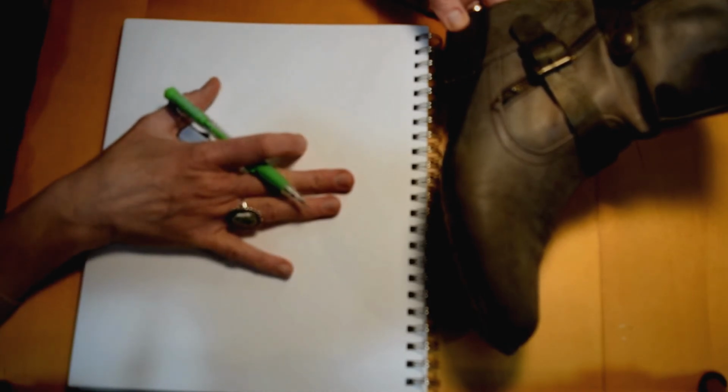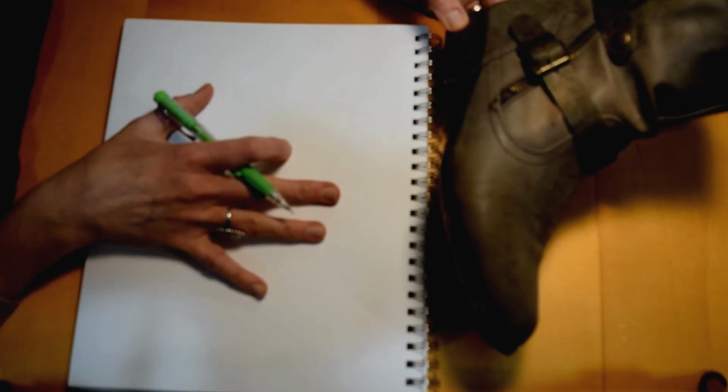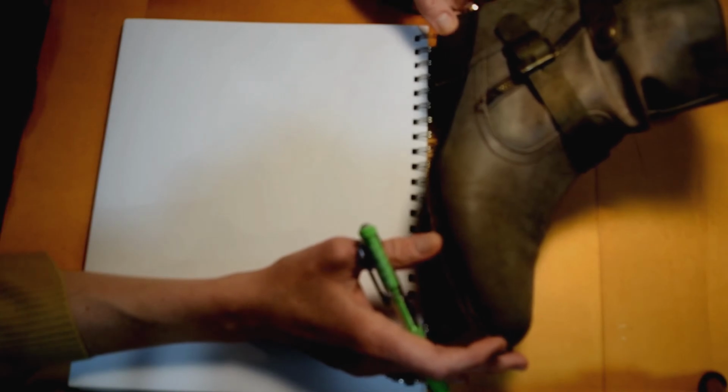So what I'd like you to do is take your time. Do your best drawing. I'm going to closely study the angles, the curves, the folds and wrinkles, the angles of the belts here and so on, in order to make an accurate drawing of this boot. Now, you can also think of it in terms of simple shapes.